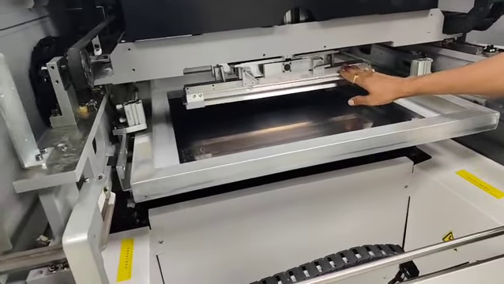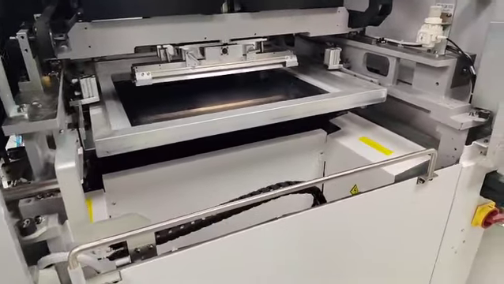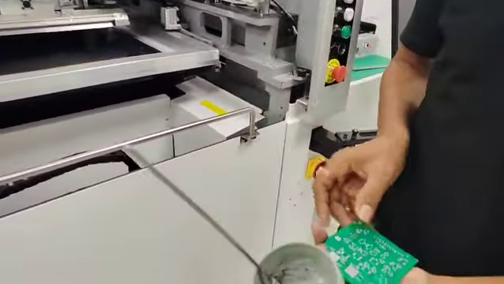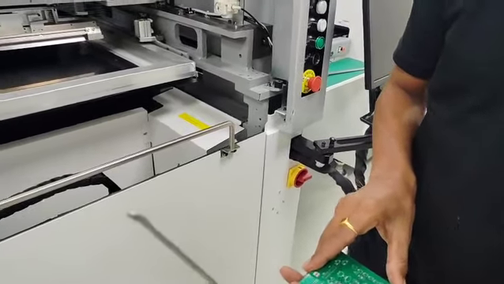We will place it here, and this is the squeegee, we will call. This squeegee will wipe the solder paste from front to back and back to front. The paste will be exactly deposited, initially completely over the pad.